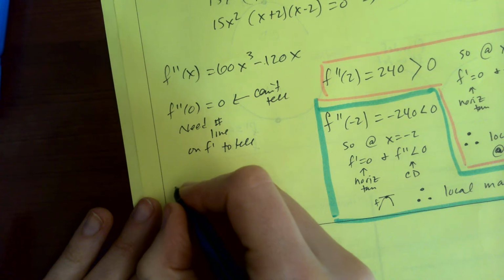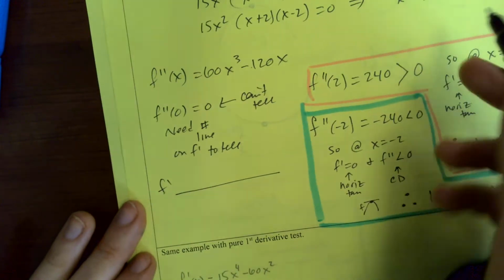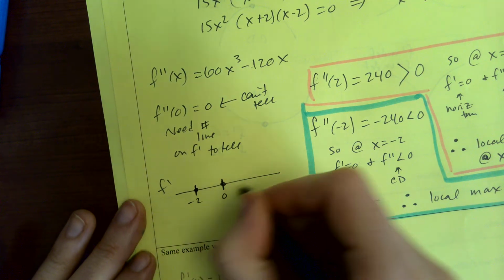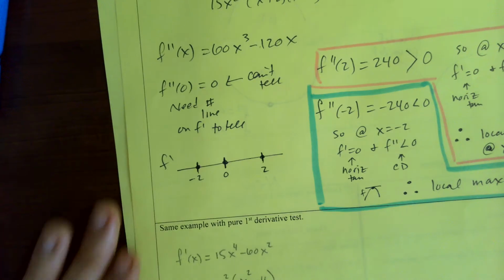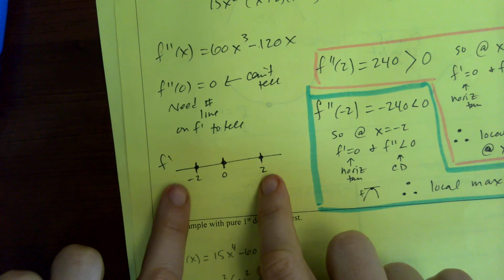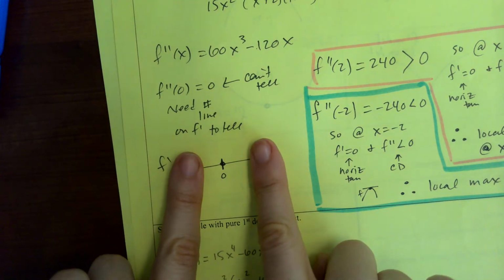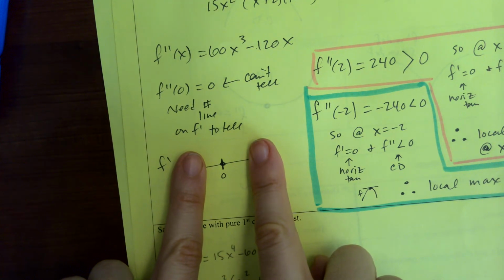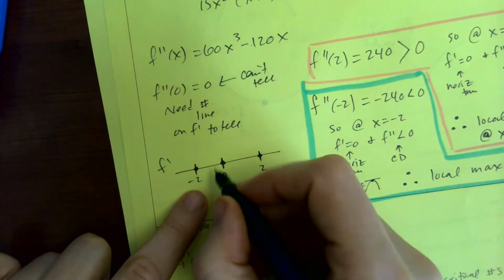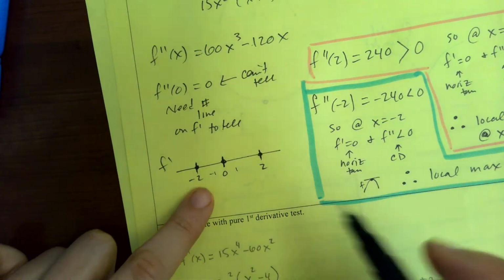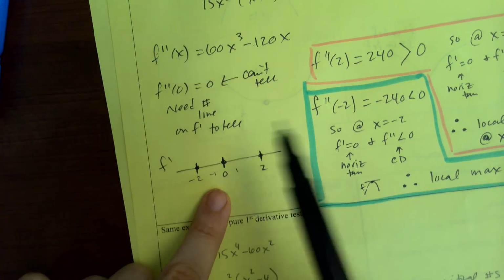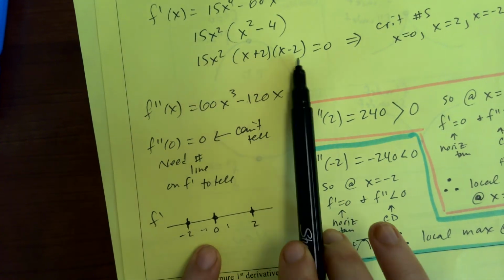So I've got to do the f prime number line. I'll put all 3 critical numbers on there, but we only need to do a test at 0. Negative 2, positive 2. And I put the other 2 critical numbers on there just because we don't want to pick a testing point beyond these 2. If I just picked 0, maybe you would pick a testing point that was beyond these 2, and you don't want to do that. So I'll pick negative 1 and 1. Now, this is the f prime number line, so I'm plugging negative 1 and 1 into f prime up here.